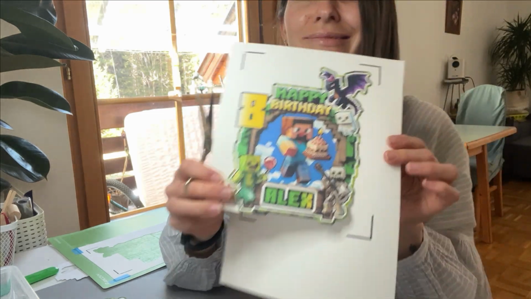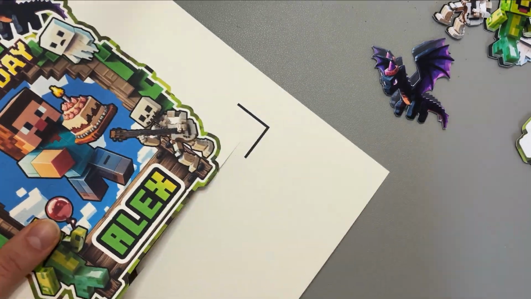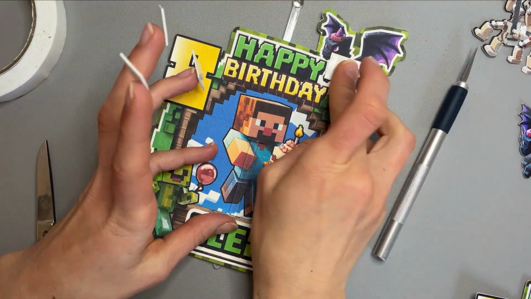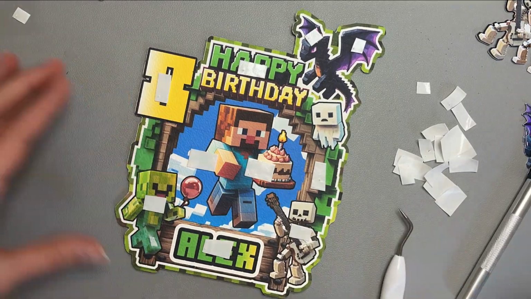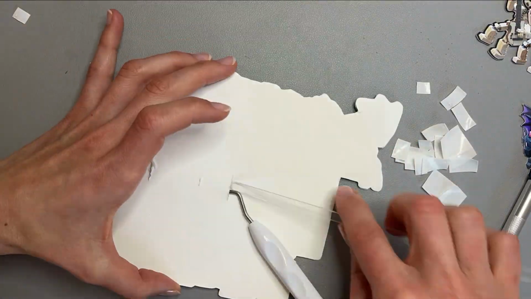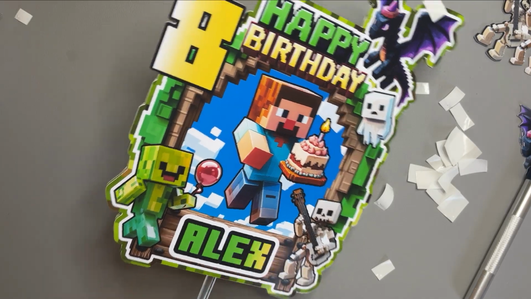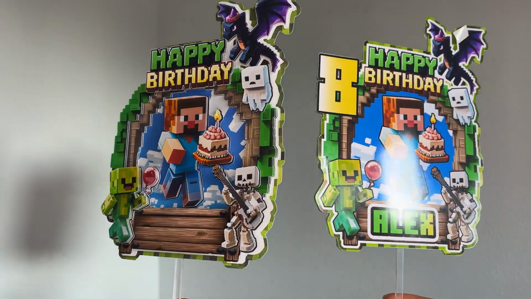It was a big mistake. I'm terrible at cutting. But it's the bottom, so hopefully it's not too noticeable. So look how cool it turned out. Okay, and that's it. 2 awesome toppers are ready.